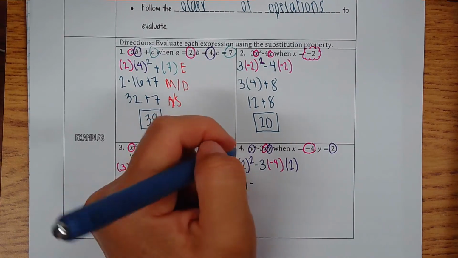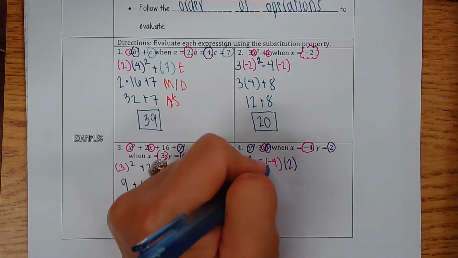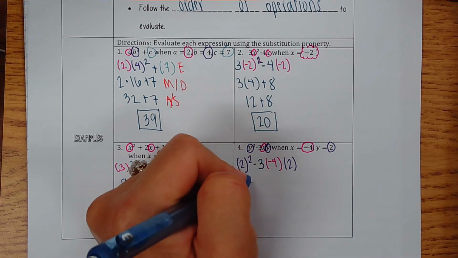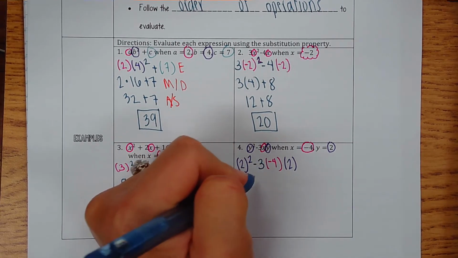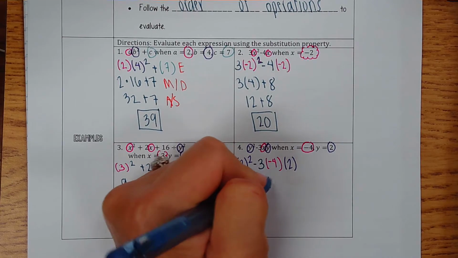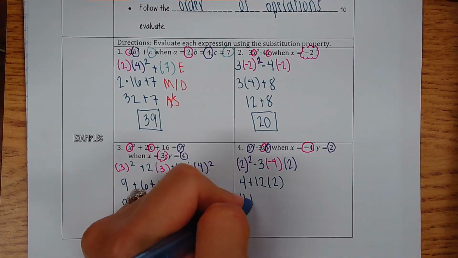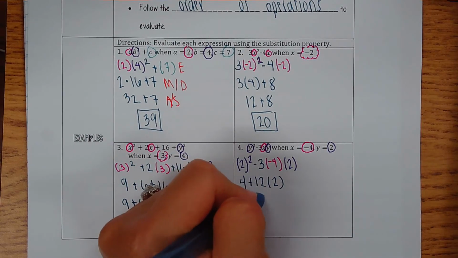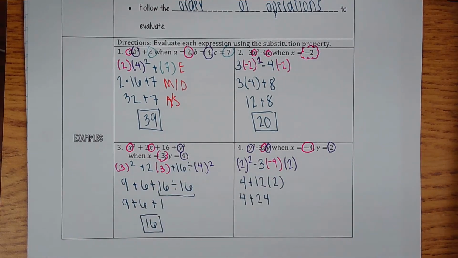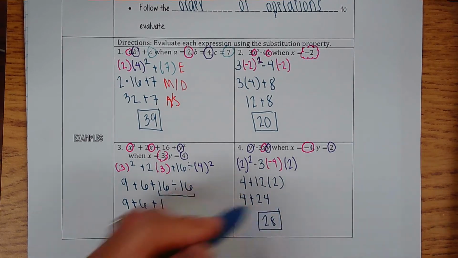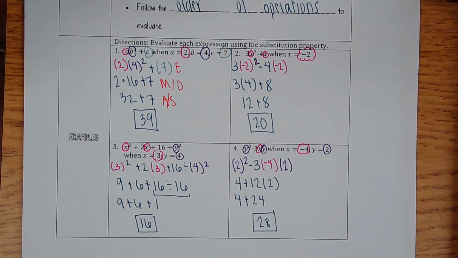So minus 3 times 4. Well, 3 times 4 is 12. They're both negative, so plus 12, and then times 2. So 4 plus 24, 12 times 2 is where I got the 24, would give me 28.